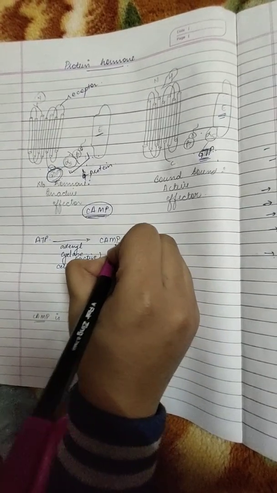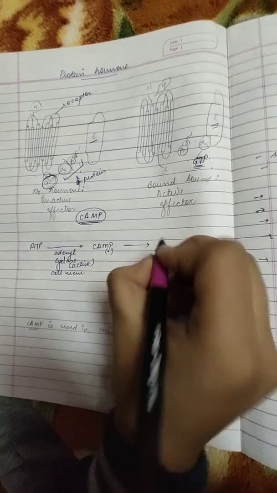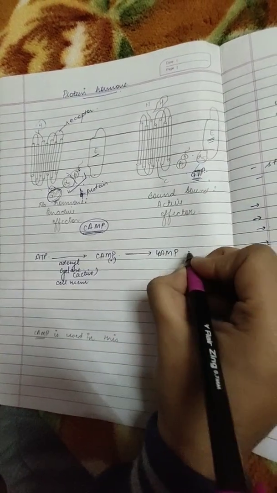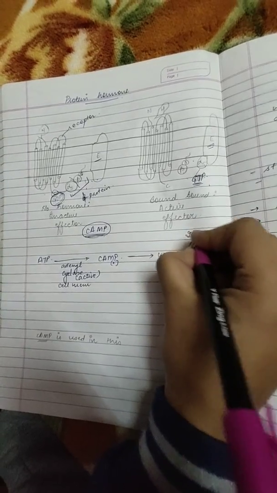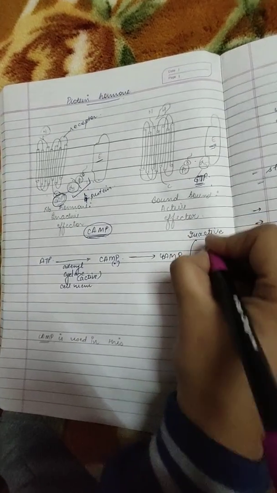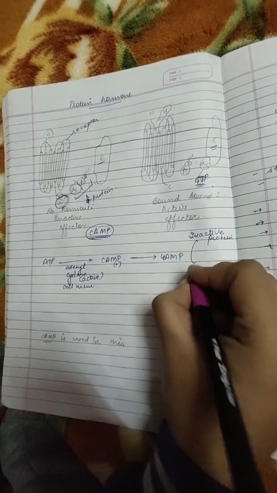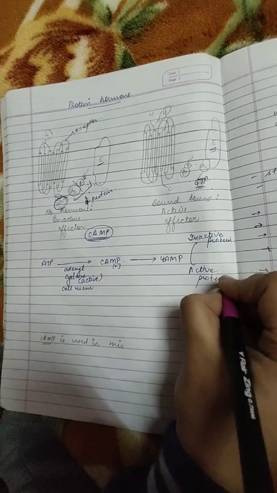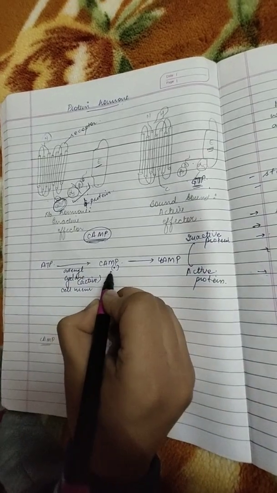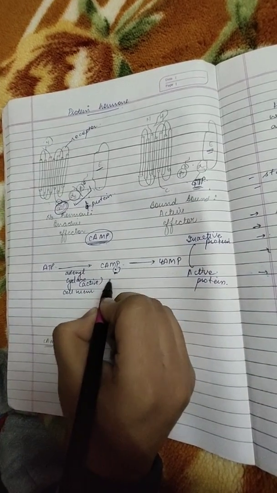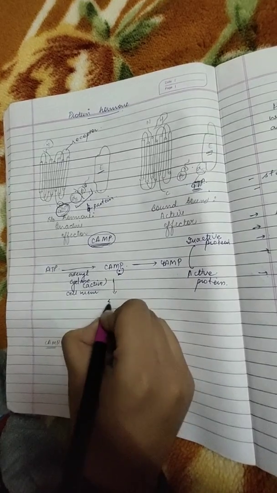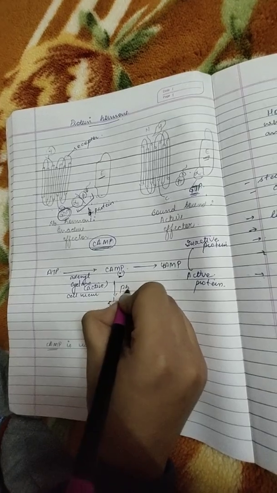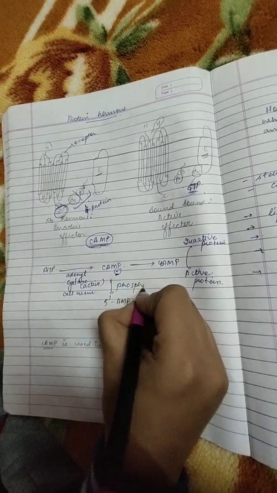Now 4 cAMP are required to convert the inactive protein into an active protein. This active form of cAMP is also converted into 5'-AMP with the help of the enzyme phosphodiesterase.